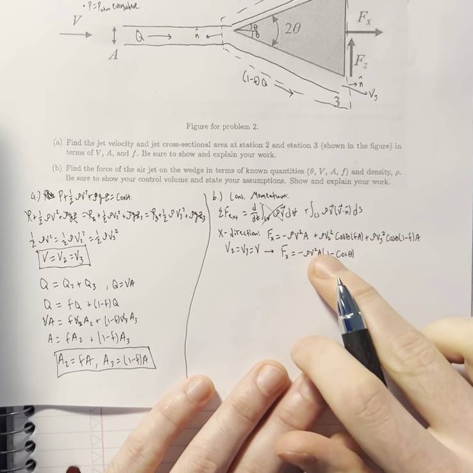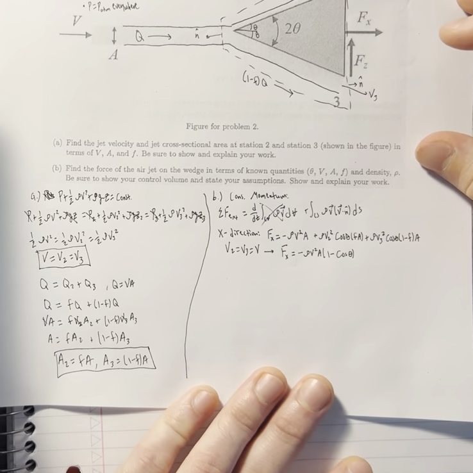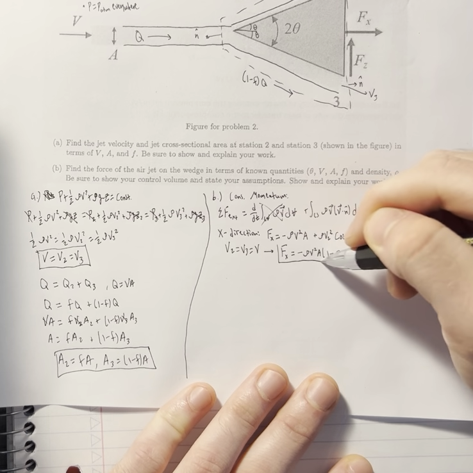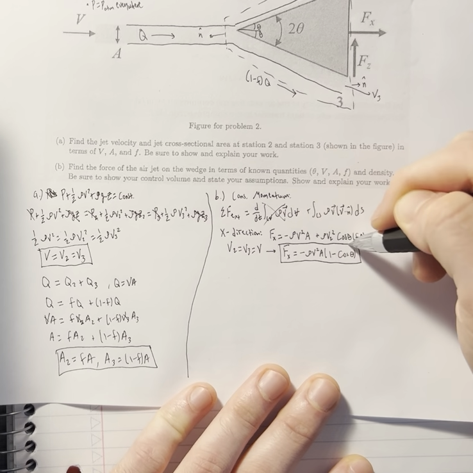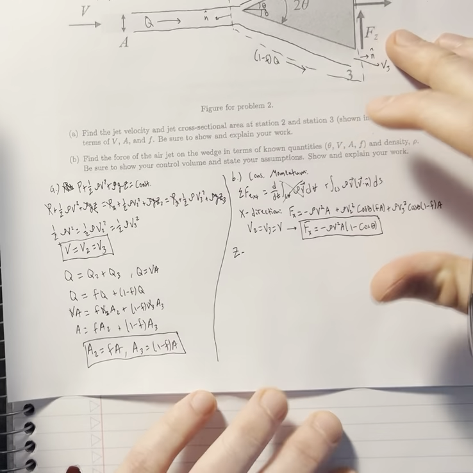As long as you rewrite these in terms of v, this would be a perfectly acceptable answer. You don't need to simplify it all crazy. Now let's go to the z direction, y direction, it's all the same.